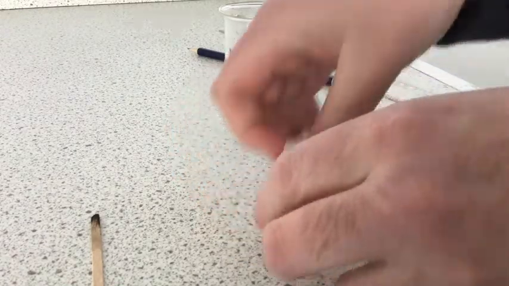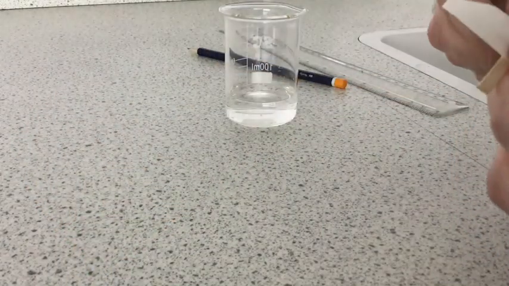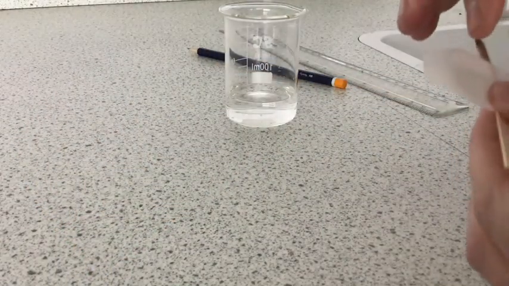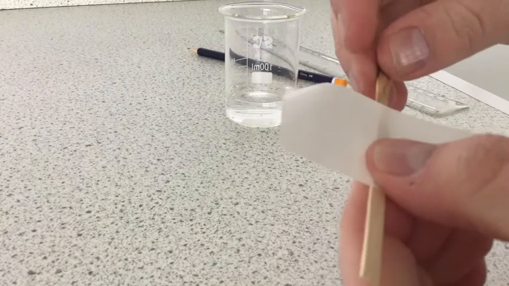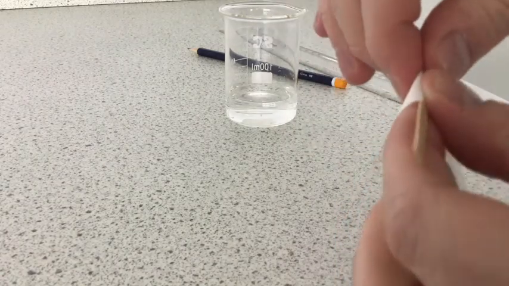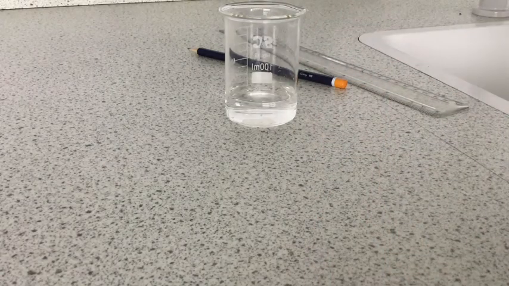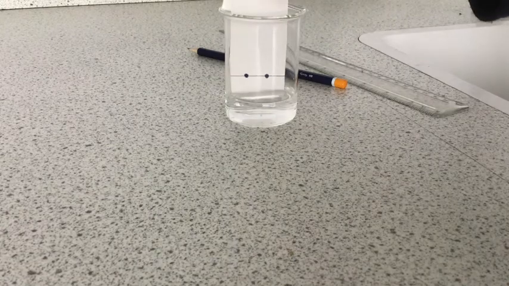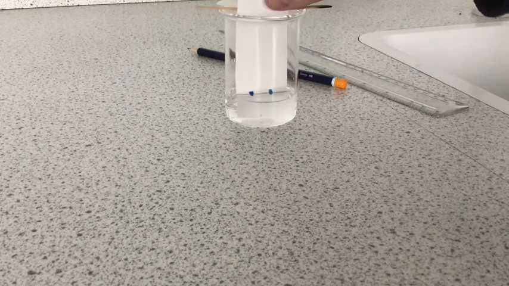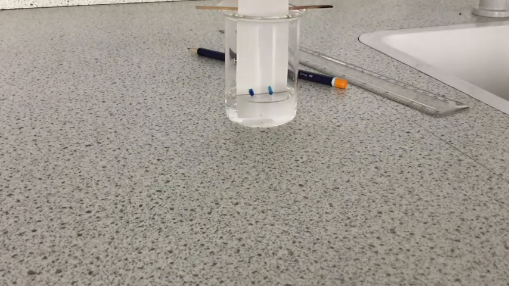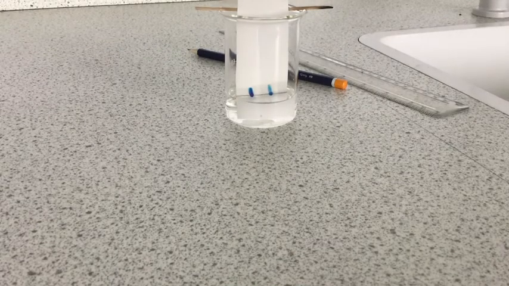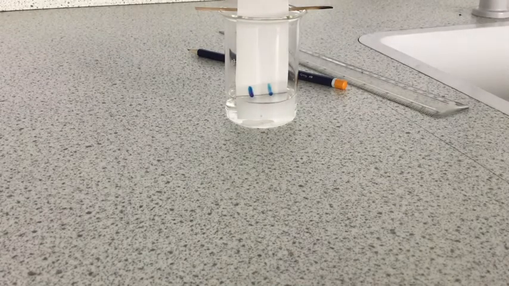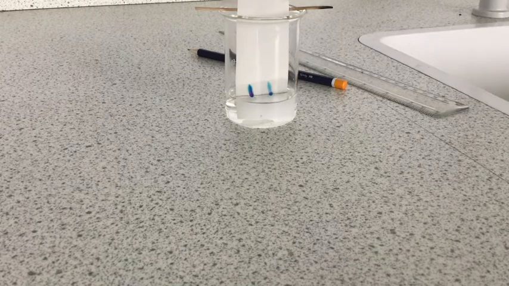I'm going to fold the top of the paper over a wee splint I've got here. I don't know if you can see that, and that is going to be used to hold the paper out of the beaker, and I'm going to dip that in. You can see already that the water is beginning to move through the paper, and it is actually separating the inks into the different colours.